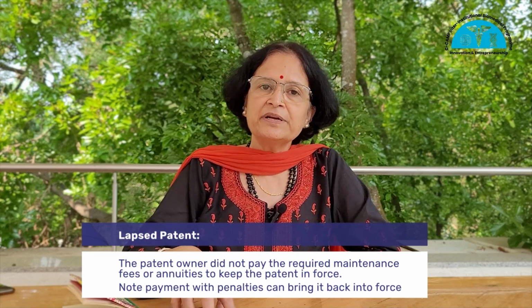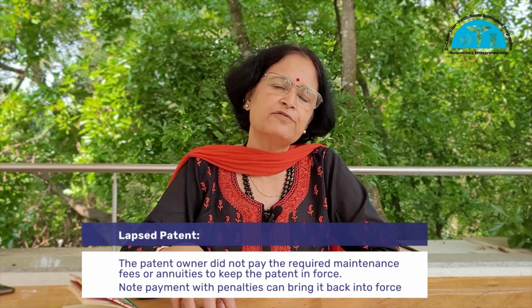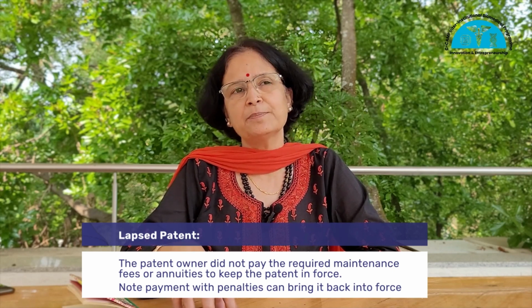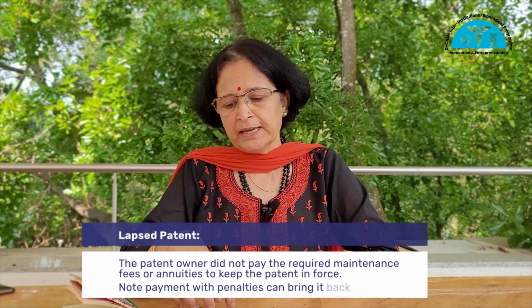So you have to be always very, very careful about lapsed patents, because sometimes the patent holder may consider a lapsed patent as an expired patent, and tomorrow it may come into force again. So that's why I told you that an FTO search should be repeated every 6 months. So a lapsed patent has one more chance to come into force.